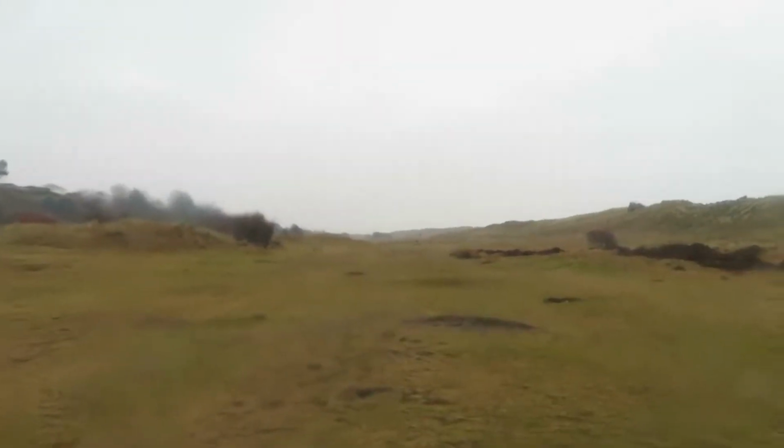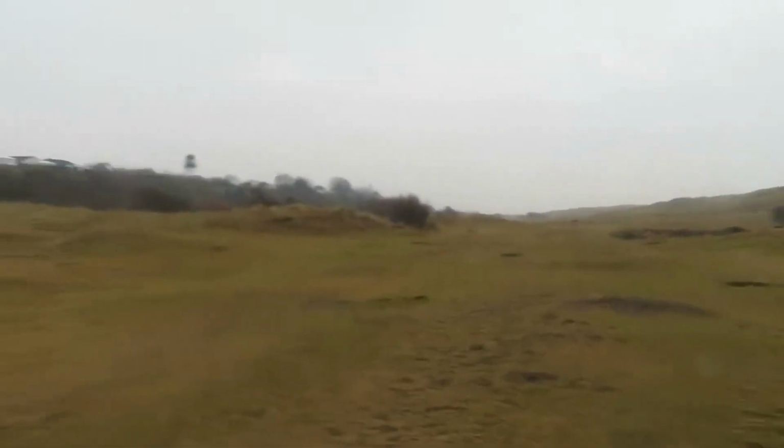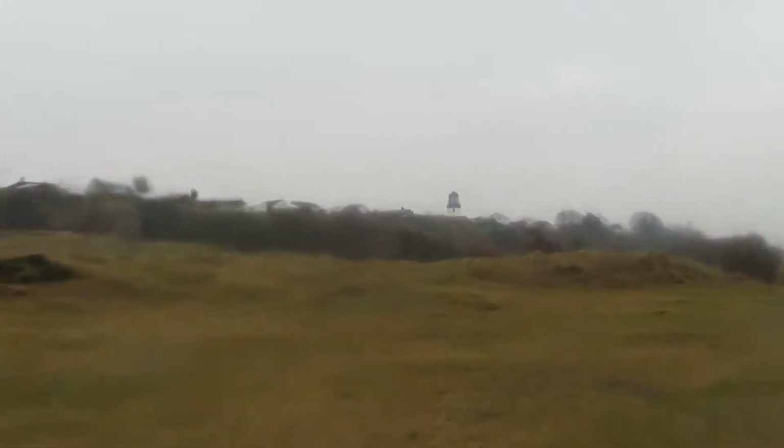They're still continuing on this very wide open grassland, but we've got a bit closer to the lighthouse.